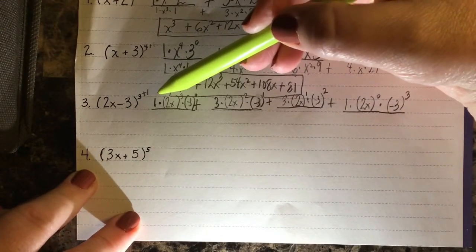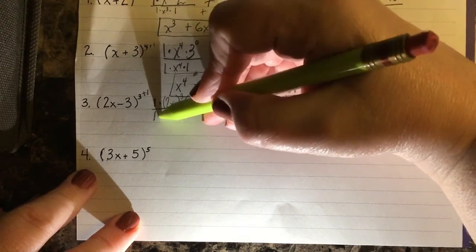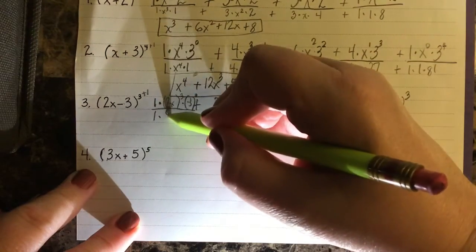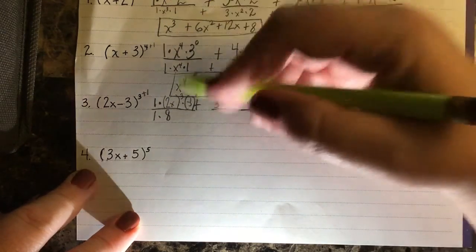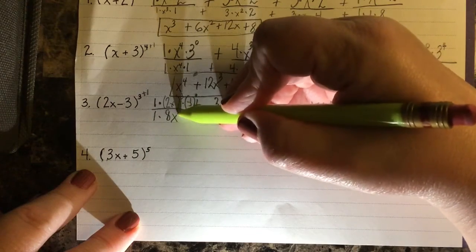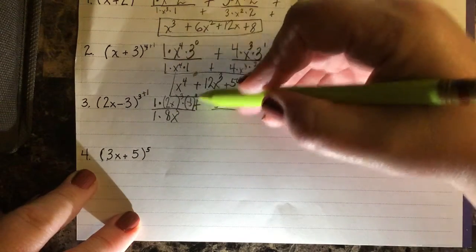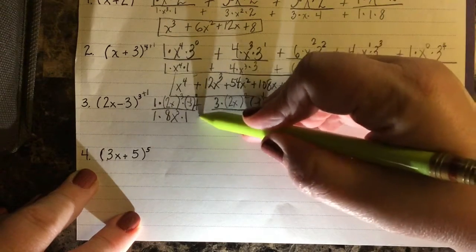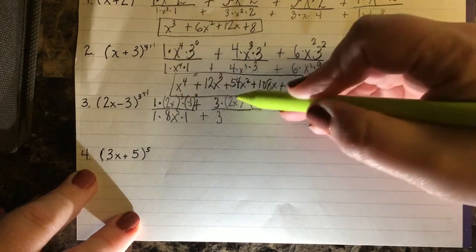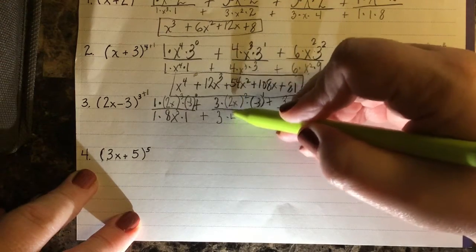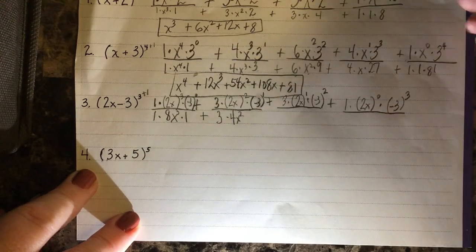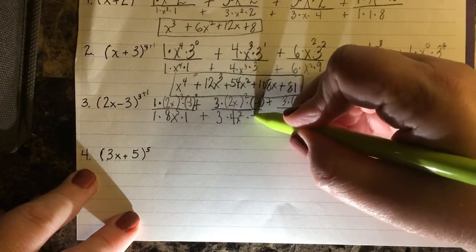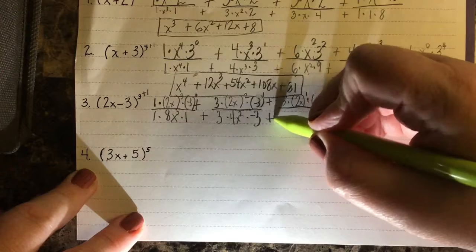I have 1 times 2 cubed is 8x cubed. And then negative 3 to the 0 power is still positive 1. Then I have 3. 2x times 2x is 4x squared times negative 3 to the first power is negative 3.